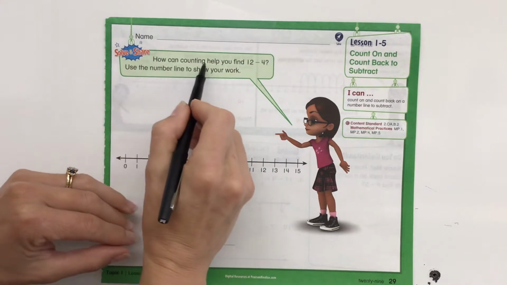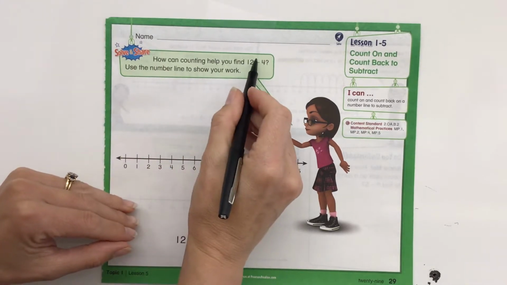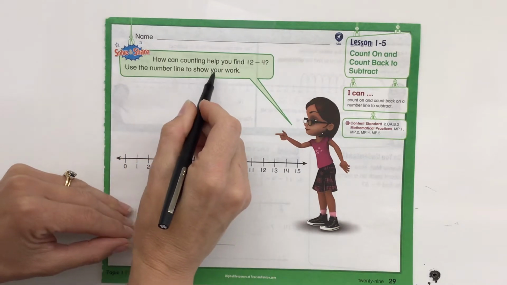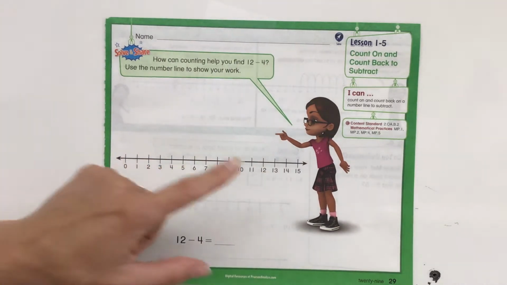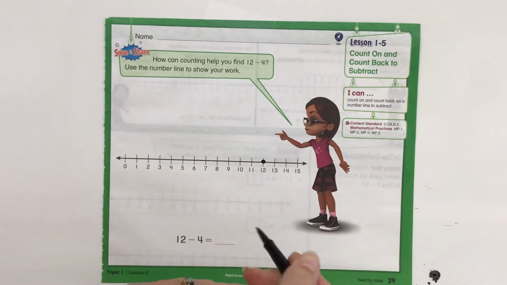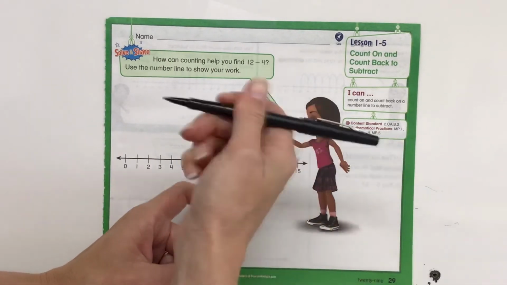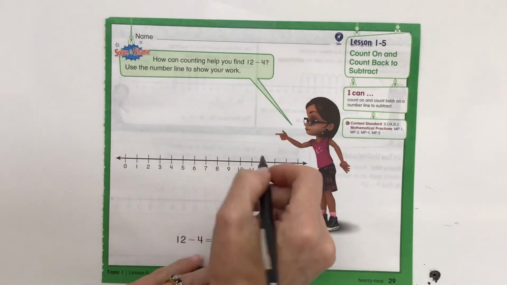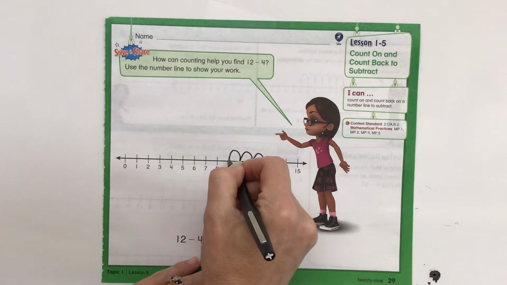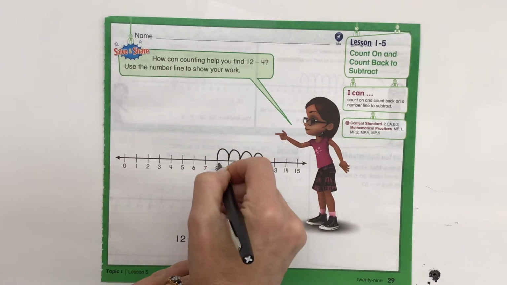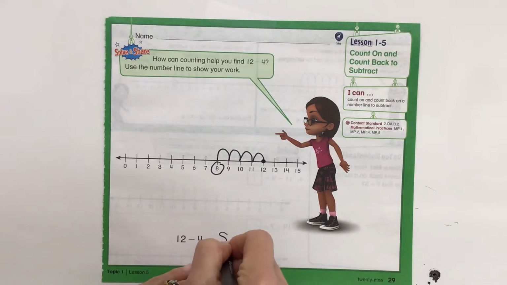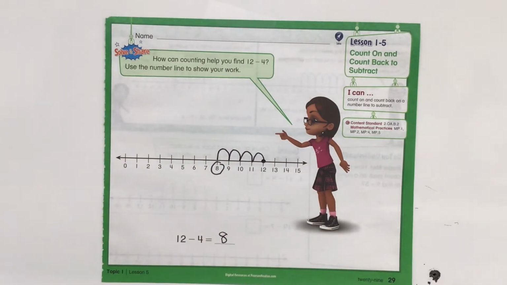How can counting help you find 12 minus 4? Use the number line to show your work. Okay, so 12 minus 4. I'm going to start here at 12. And I'm subtracting 4. If I'm subtracting, that means it's getting less. So I'm going to subtract 4. 1, 2, 3, 4. And it puts me at 8. So I know that 12 minus 4 equals 8.